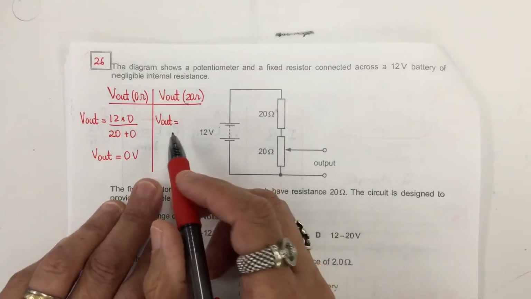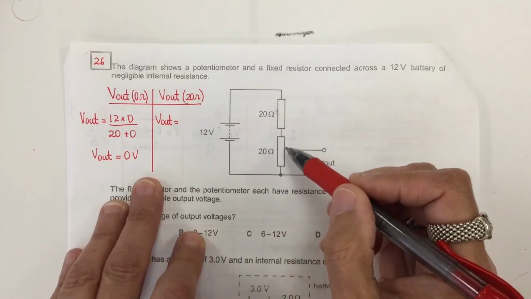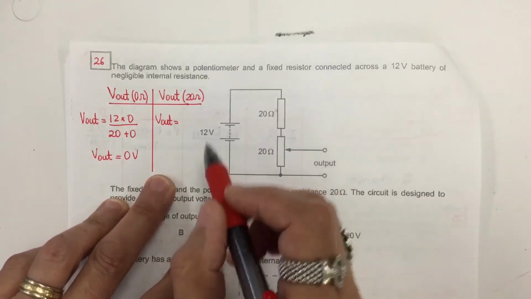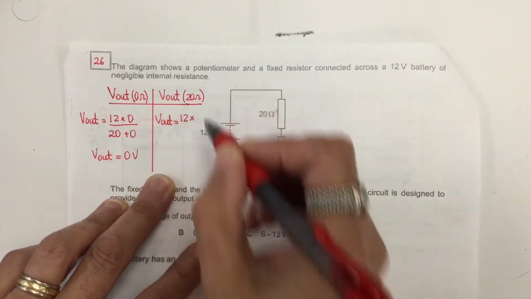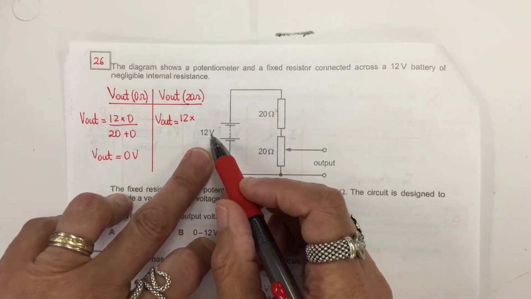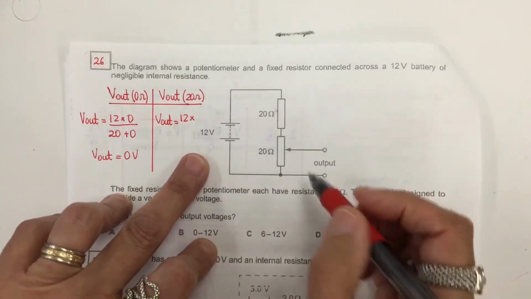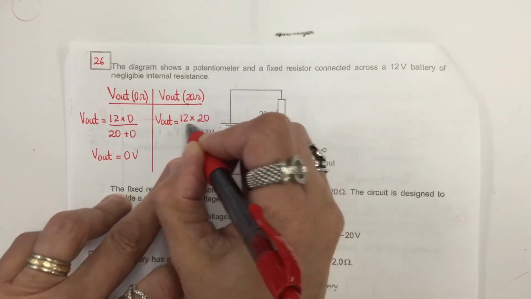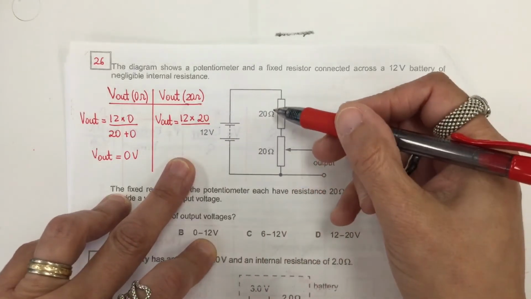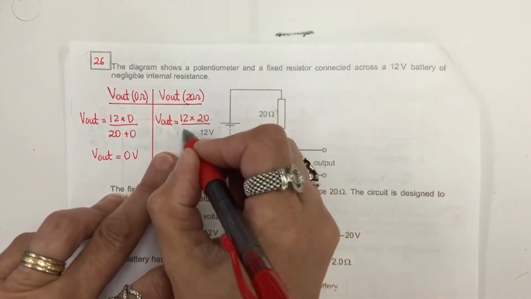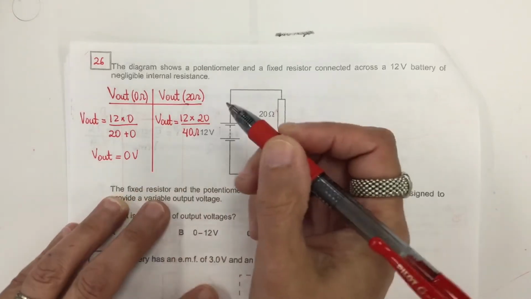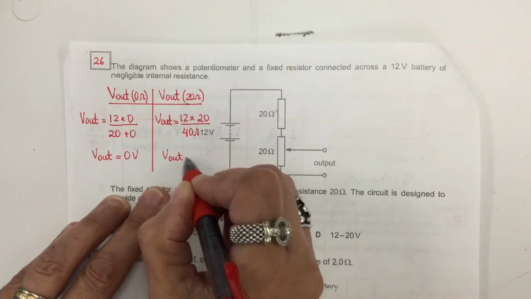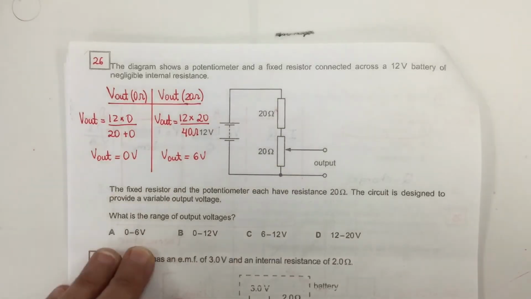Now, when the potentiometer has the maximum value, which is 20, it will be V in, which is 12, the input voltage, times the resistance, which is 20, over, and then you have to add both, they are in series, 40 ohms. So when you do the math, this V out will be 6 volts, which is answer A.